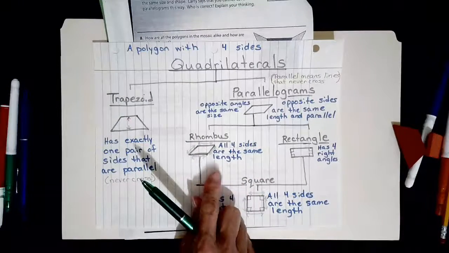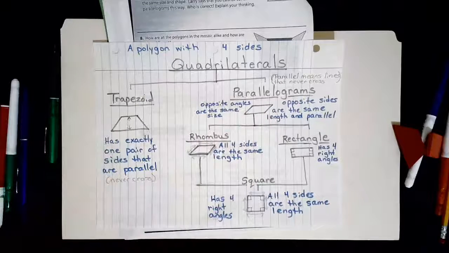All right, now remember, go back, make this chart. You're going to need it for your test also next week. So it's really important. I think it'll help you a lot.